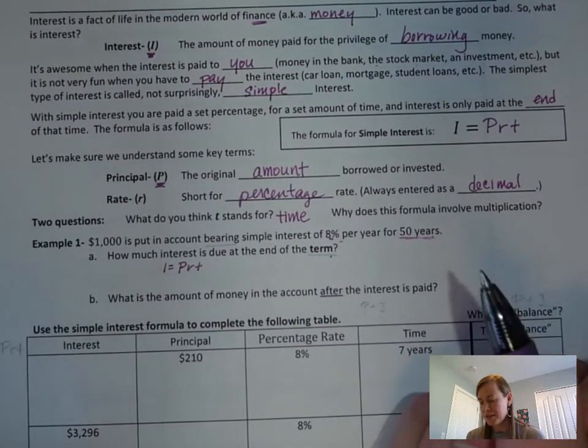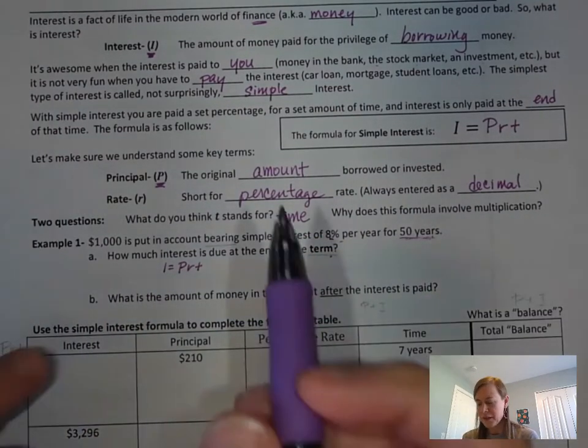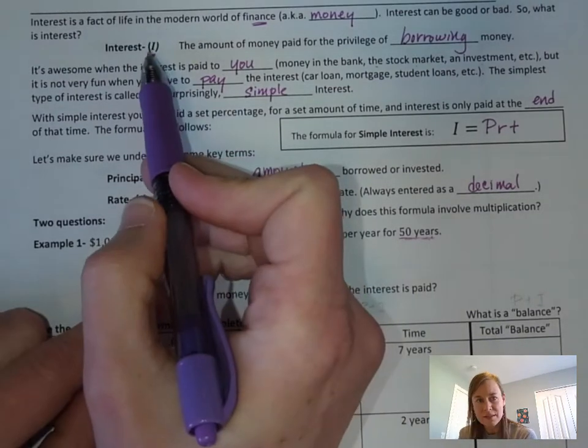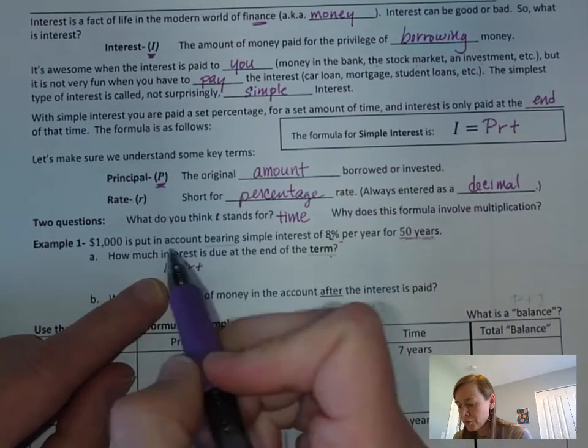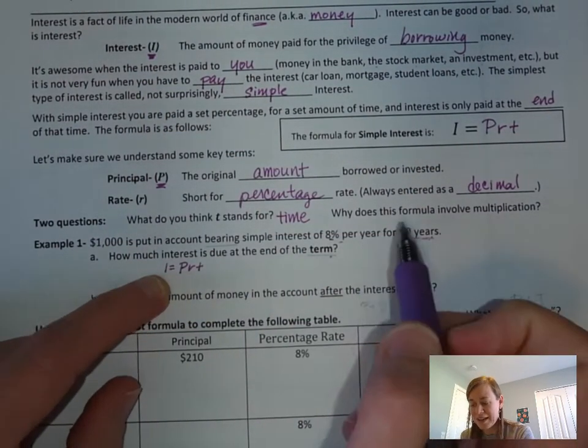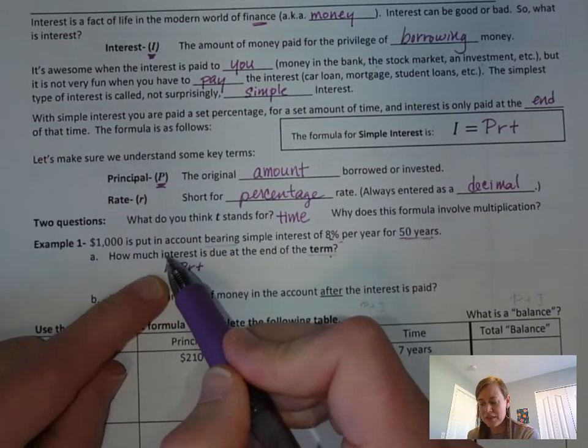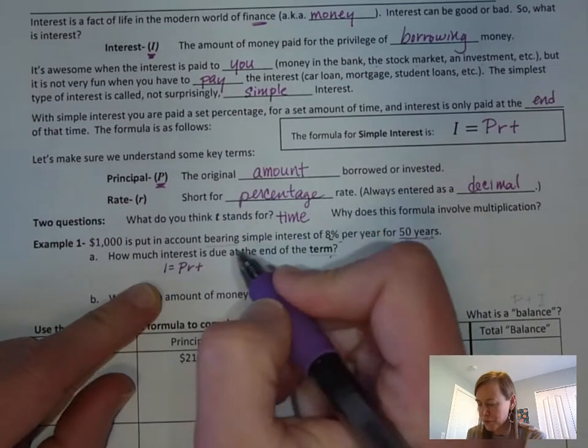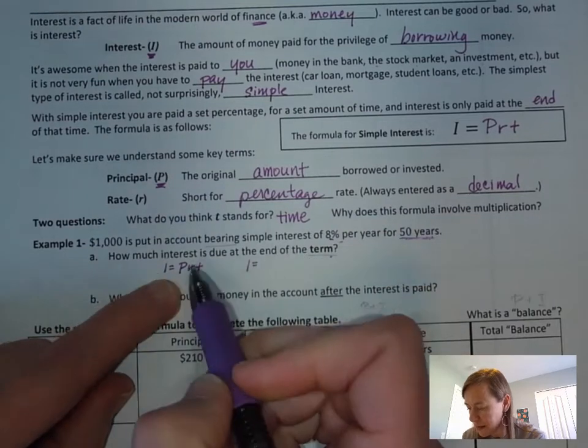Okay, so let's see if we can fill some of this in. Now the I is the interest. So we don't know how much interest it's going to earn. In fact, that's what we're trying to figure out. It says how much interest. So we'll leave the I there and we'll fill in some of the other elements here.